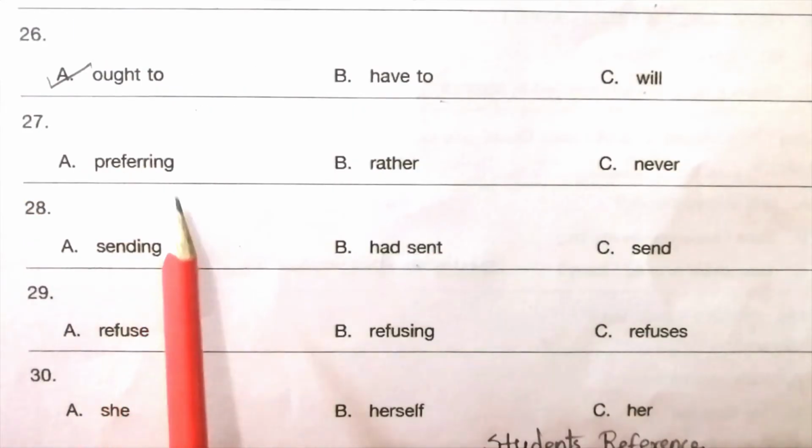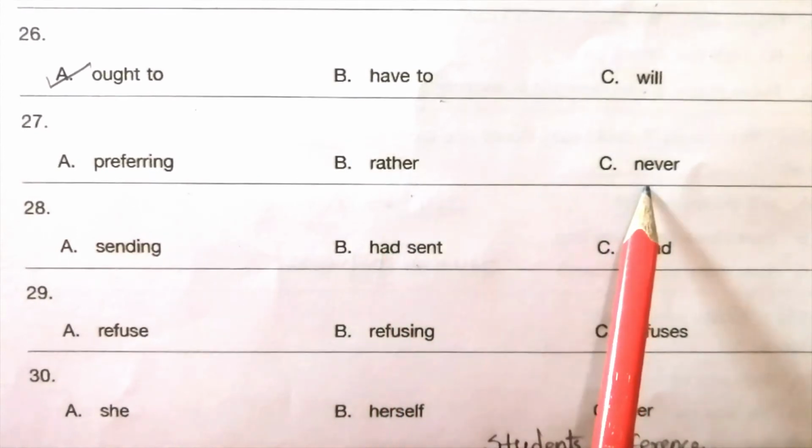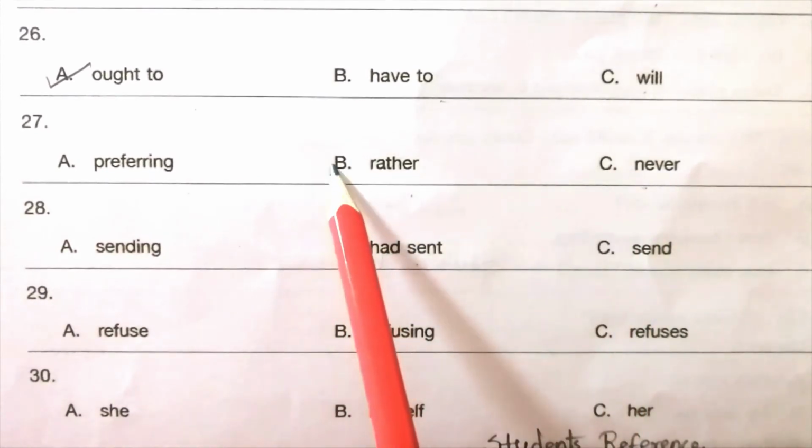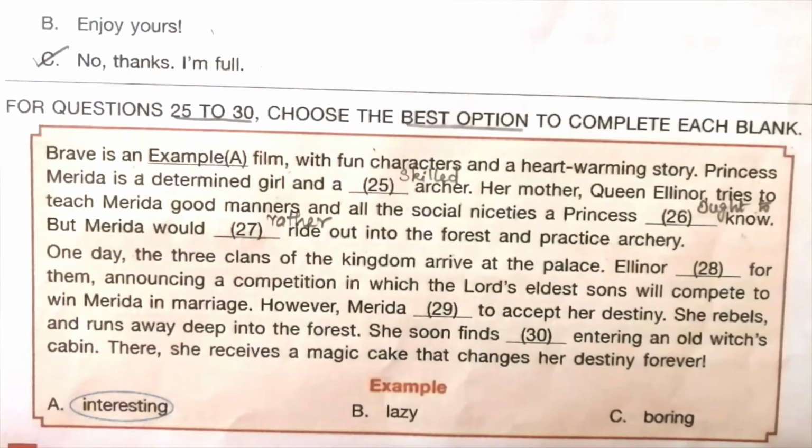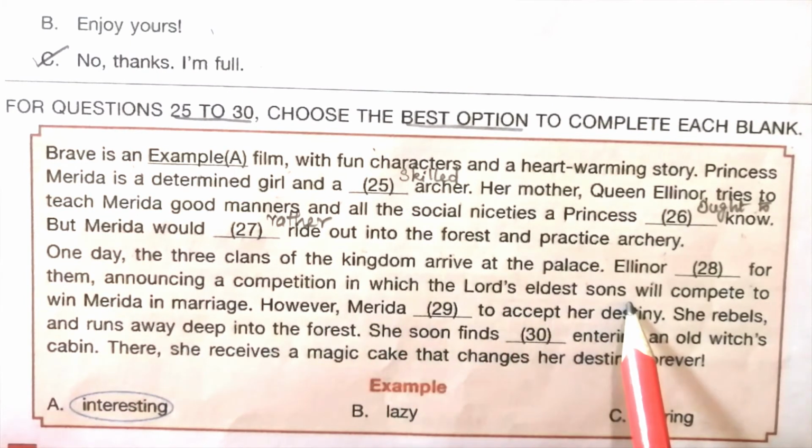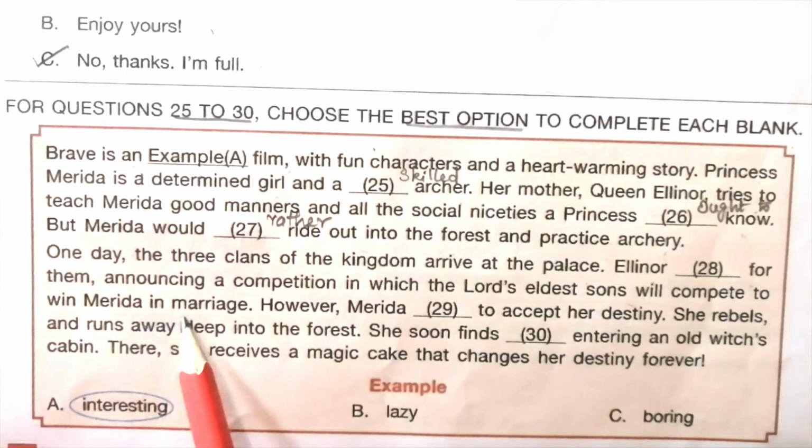27. The options are preferring, rather, never. The answer is B, rather. But Merida would rather ride out into the forest and practice archery. One day the three clans of the kingdom arrive at the palace. Eleanor dashes for them, announcing a competition in which the lord's eldest sons will compete to win Merida in marriage.